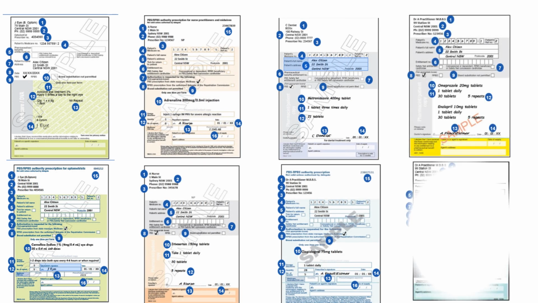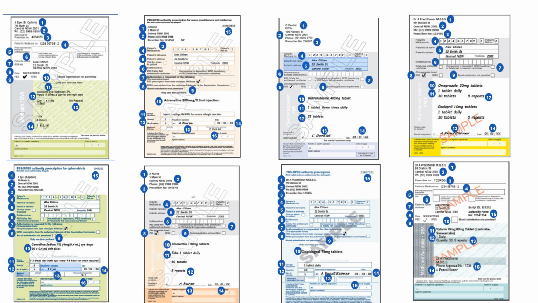Here are some examples of different types of scripts written by different prescribers. They do look different. Have a look at them and check the layout of each of the prescriptions. For example, for a general practitioner, a computer-generated script looks like this, whereas a handwritten script looks like this, and this is how an authority prescription looks for a general practitioner versus an optometrist, a nurse practitioner, and this is for a dentist.